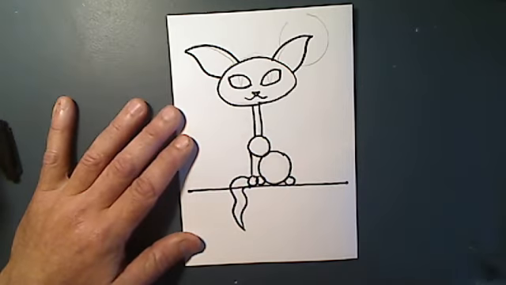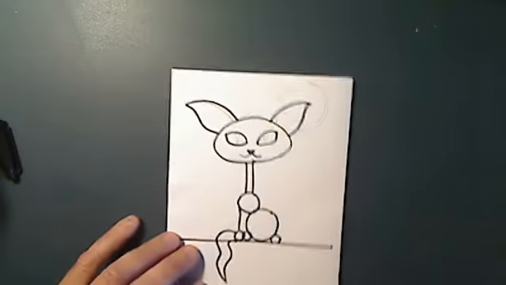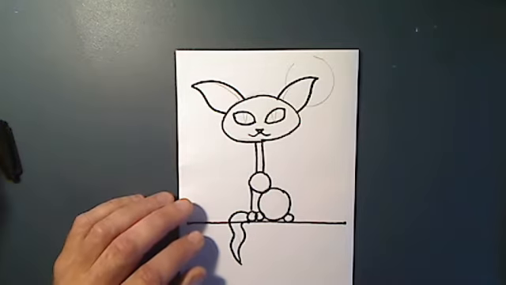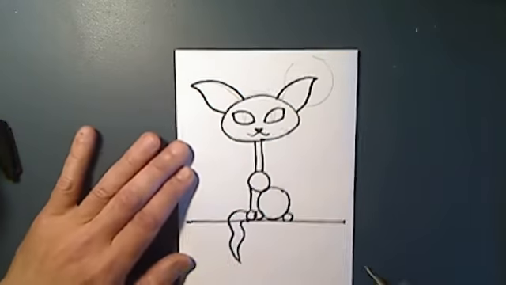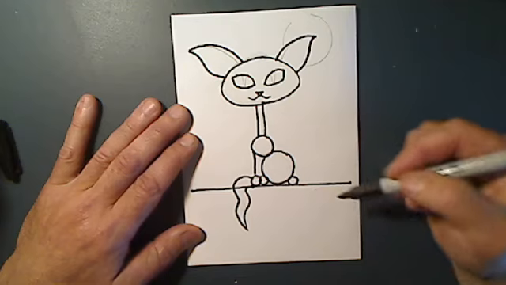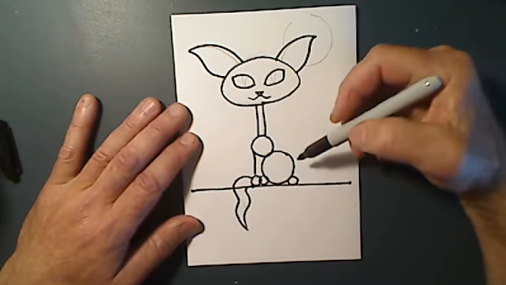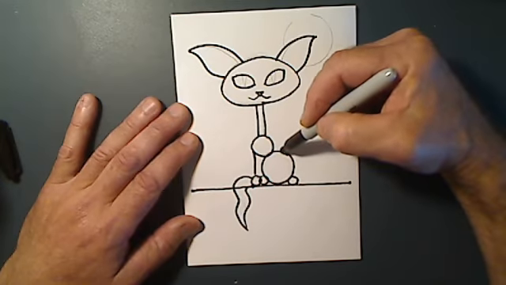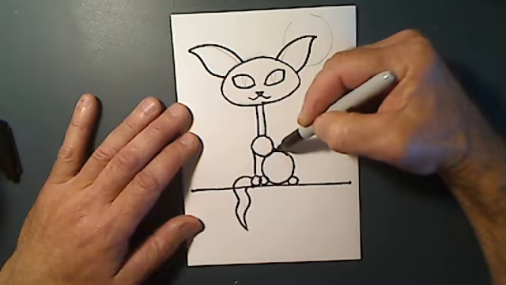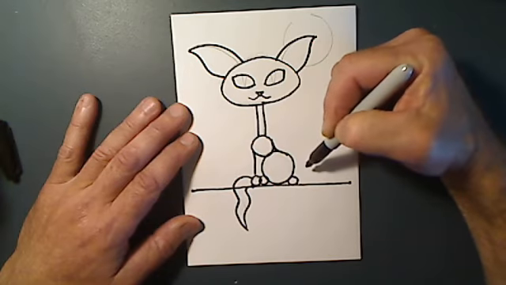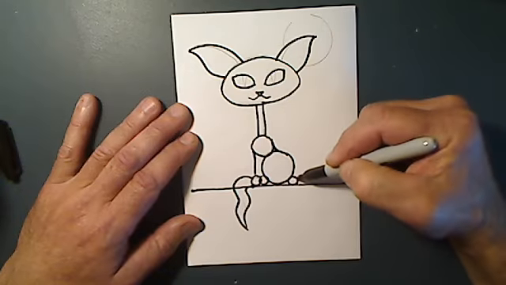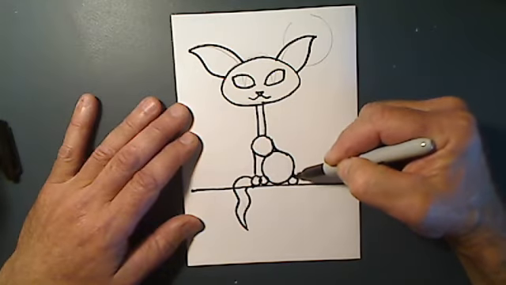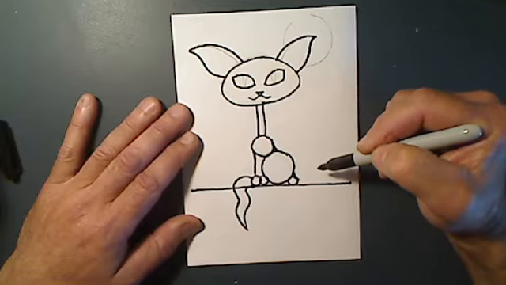Now, hopefully, your cat, no, not yet. Alright, so what you got to do now is connect these two circles with a curve, like that. And then these two circles with a curve, like that.